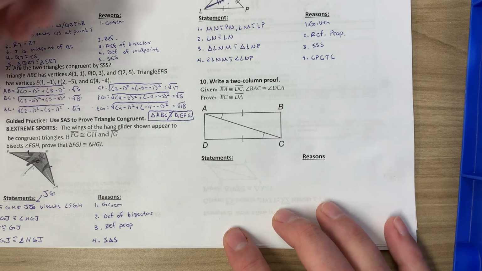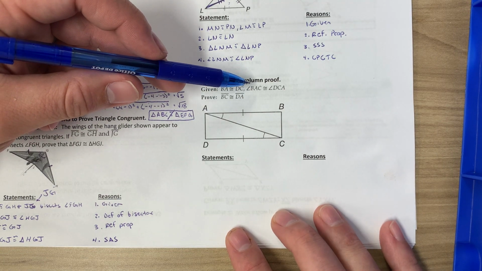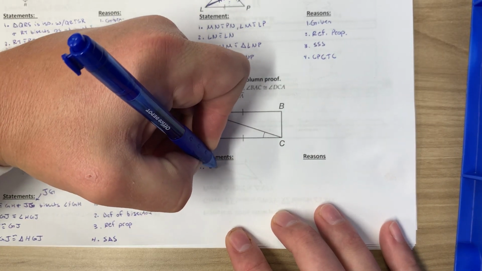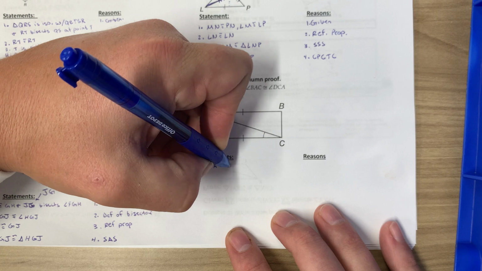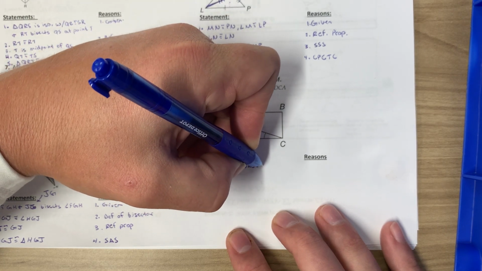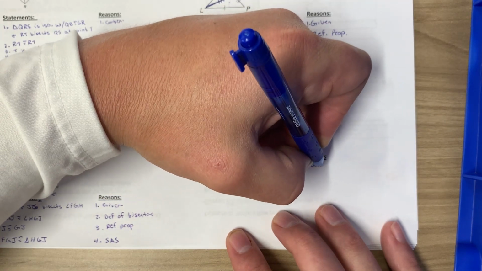All right, last one. BA is congruent to DC, and angle BAC is congruent to angle DCA. So let's write that down as our given information. Given.